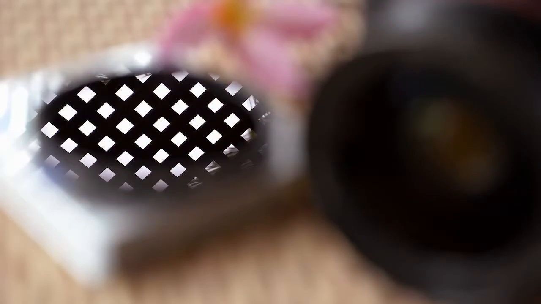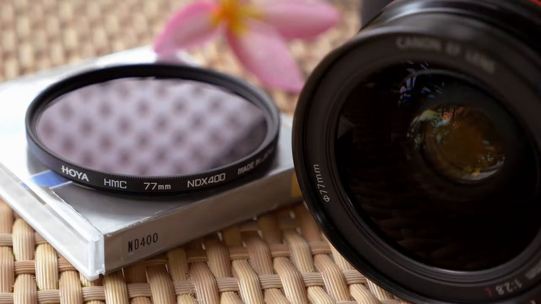So I'm in the Cook Islands and I've been shooting some photographs and doing some video, and I've been using something called an ND filter, or a neutral density filter. So what is one of those? It's one of these bad boys. And what it does is it reduces the amount of light that gets into your camera. So why would you want to do this?